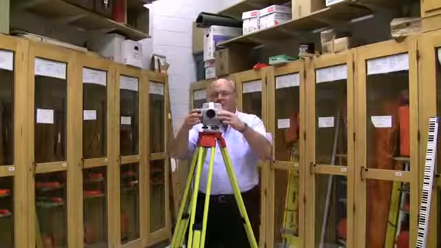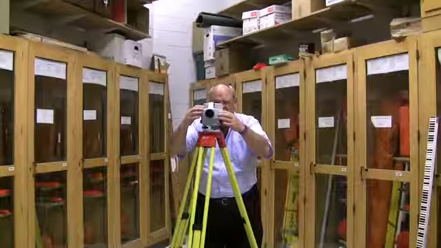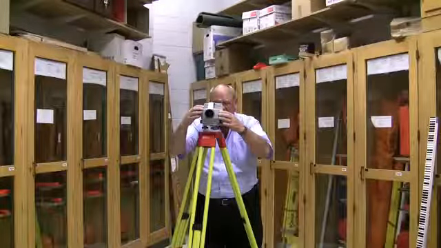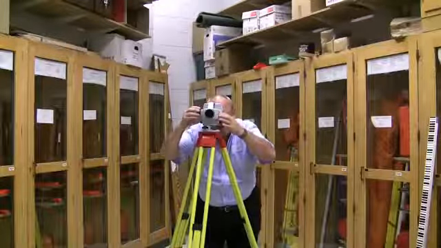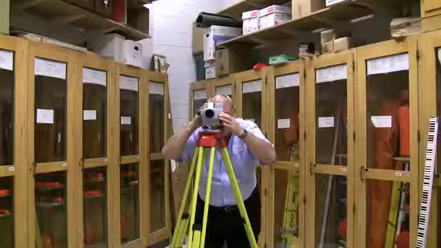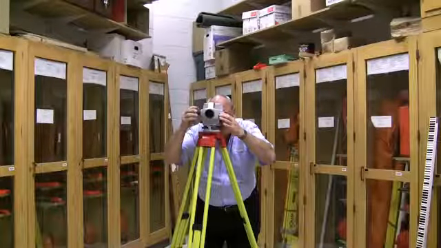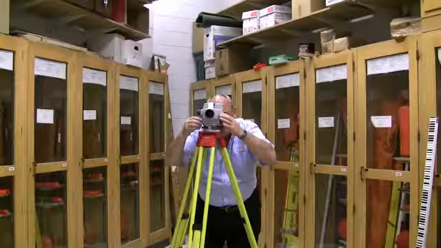About where the camera is, we're going to call that benchmark 1. That has a stated elevation of 100. So now I get my crosshair crisp and dark. I get my objective focus absolutely focused. I need the crosshair centered in the rod.